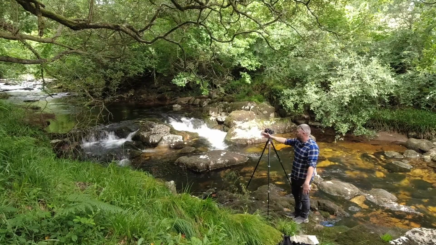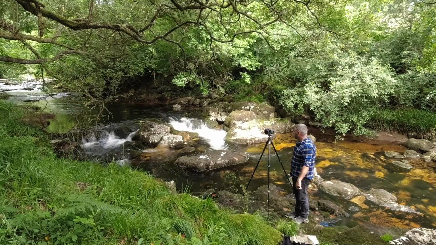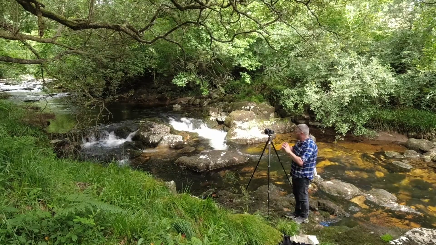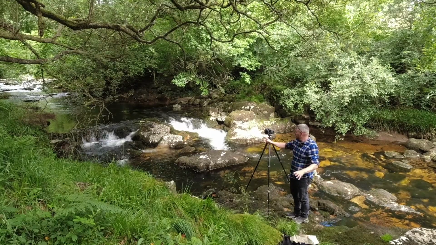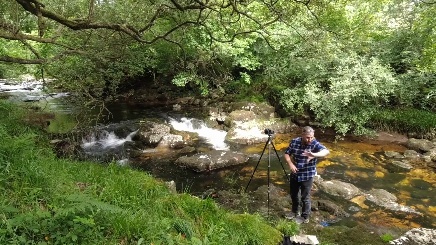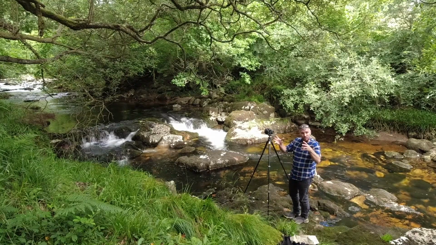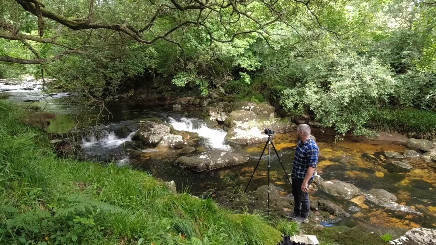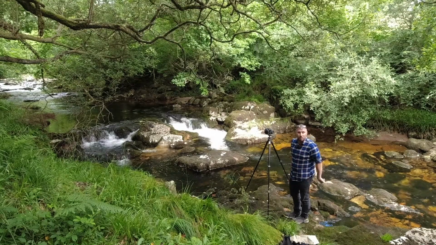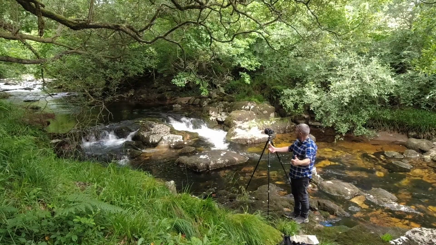So apart from the obvious ghostly white water, as people call it, sometimes in a normal plain shot, you can have loads of empty space in the bottom of the frame. But if you've got the white water drop off, swirling round, you can use that to frame the shot. Cool, hope that helps.